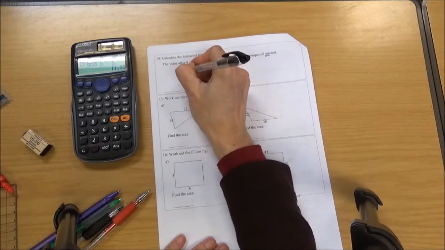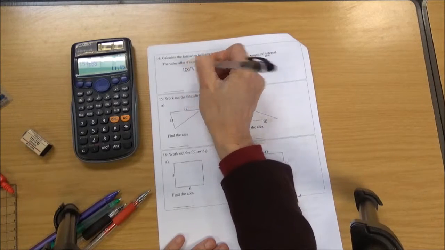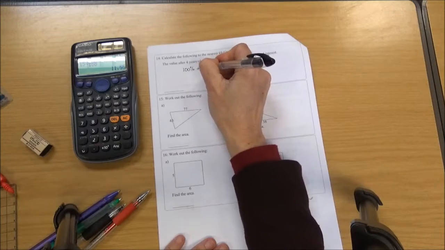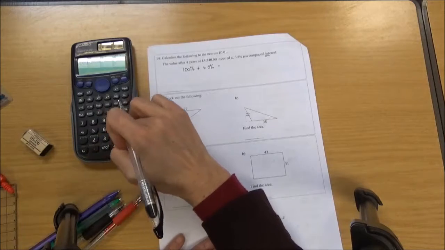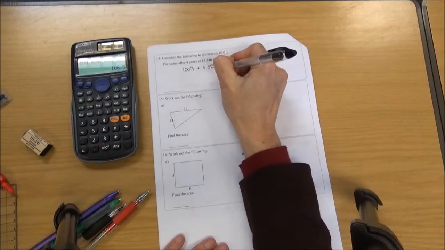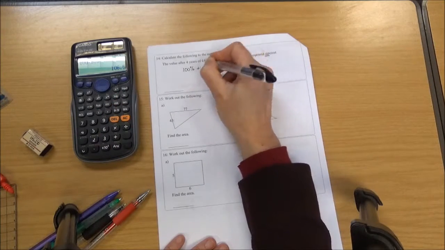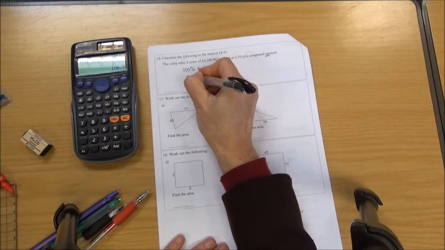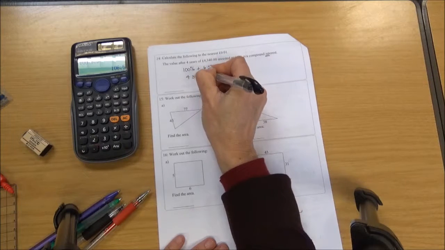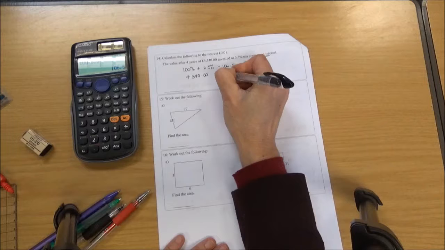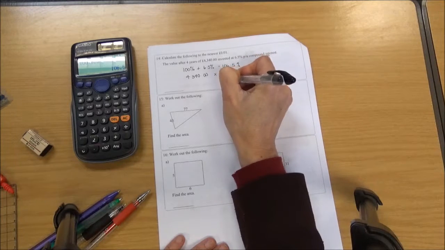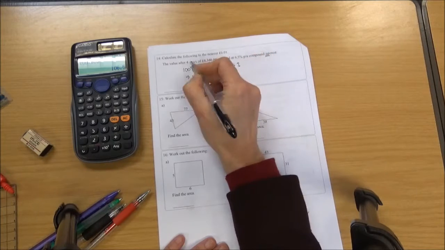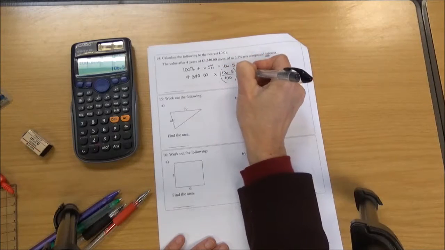Interest, so we start with 100 and we add our percent, which is 6.5. I get 106.5. My amount is 4,340.00. Going to multiply by my percent, which means over 100, but I'm doing it for 4 years.